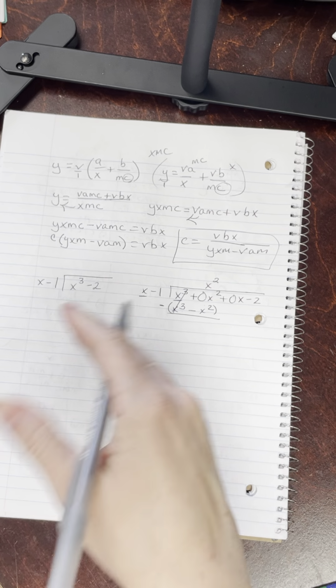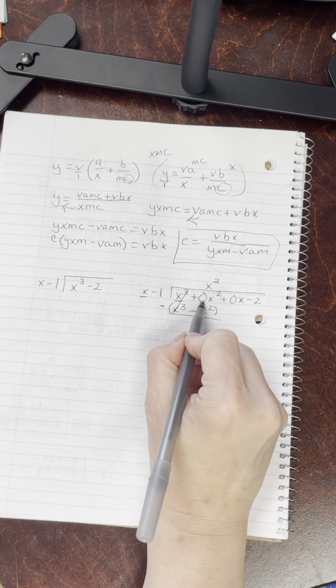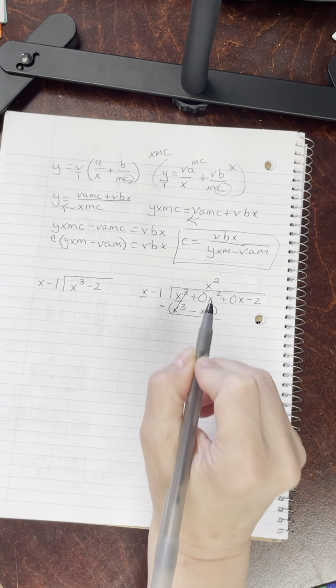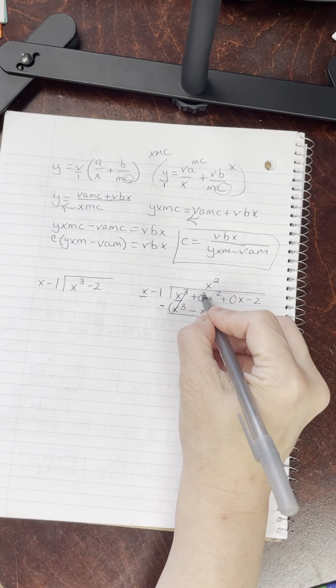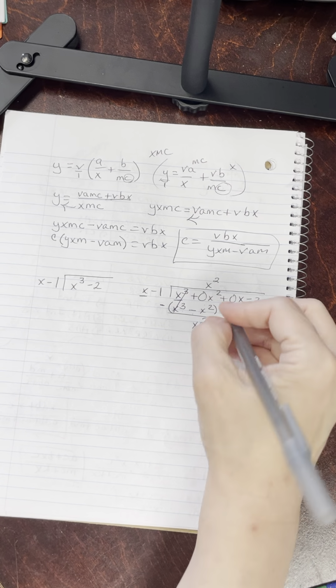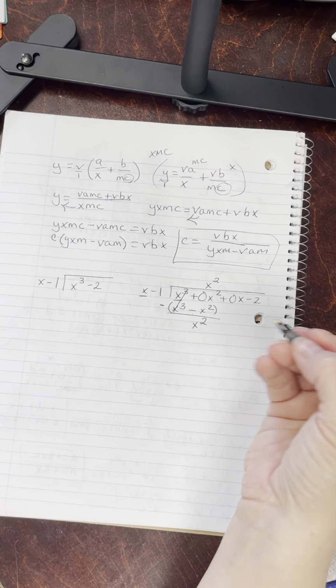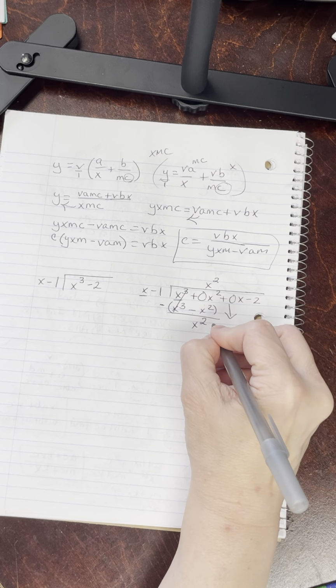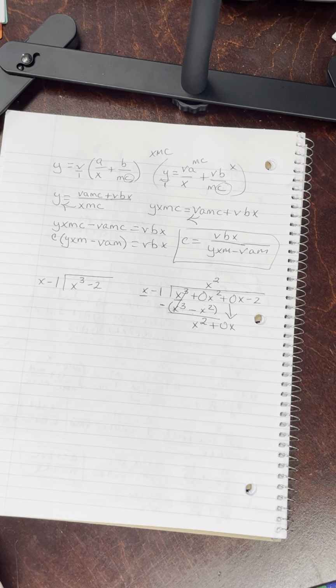X cubed minus x cubed is gone. 0 minus a negative. Ooh, minus a negative means positive. So 0 plus x squared is just x squared. And in all division that you learned back in elementary school, after you finish that step, you drop the next piece, which gives you the 0x part.